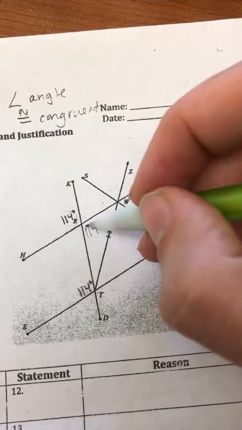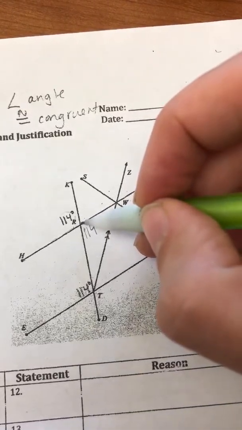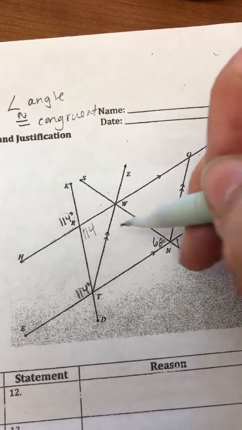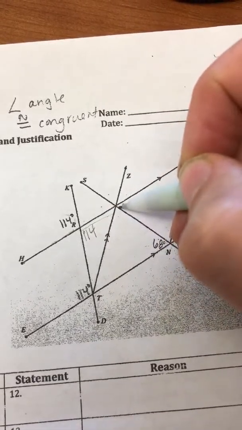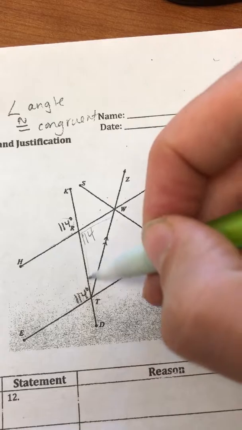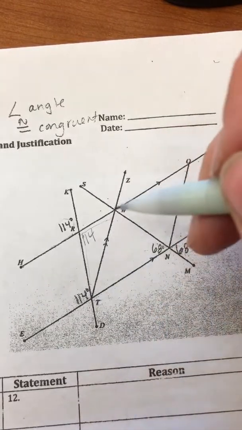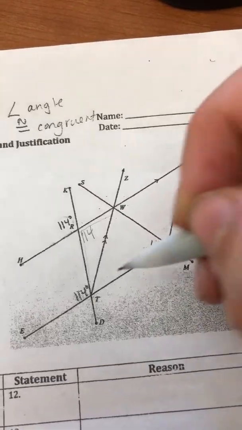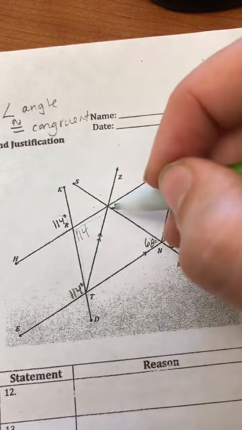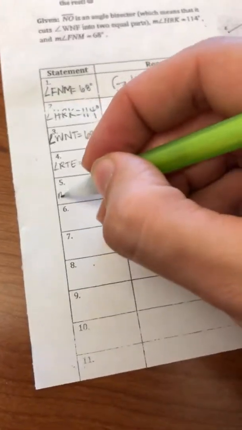The way I would name this angle, obviously R has to be in the center of the name, and then I just choose a letter from this side, which I would choose W, and a letter from this side, I would choose T. So I can name it WRT or TRW. So I'm gonna go ahead and write this. I'll go TRW. The measure, oh wait, I won't write that because I don't have enough room.